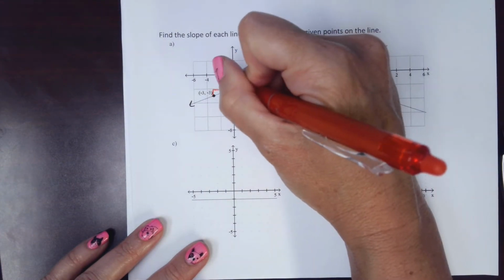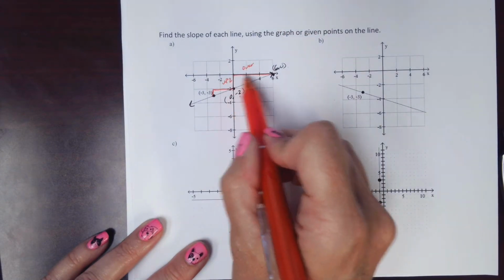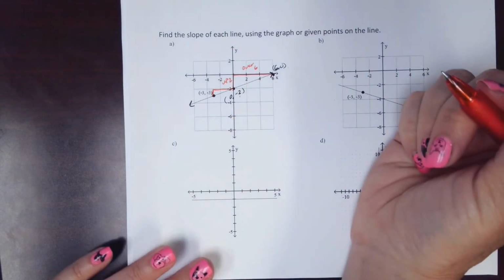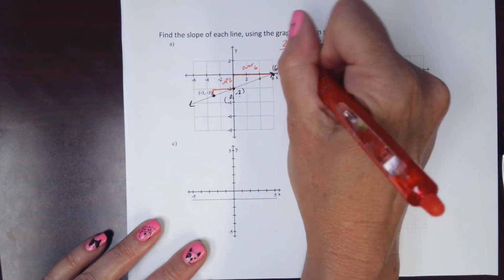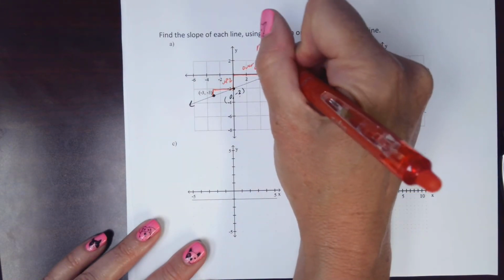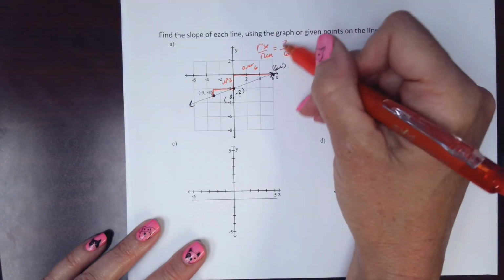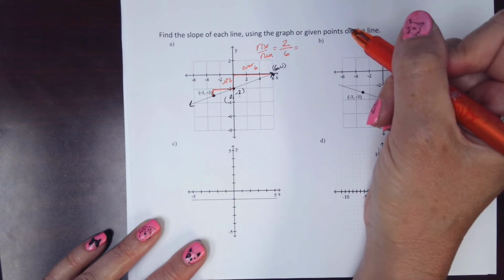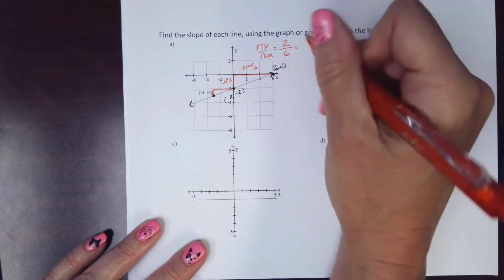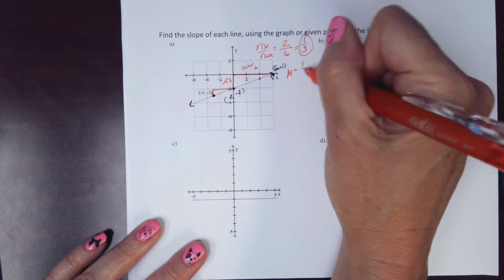So I'm going up 2, and then I'm moving over from 0 to 6, over 6. So my rise is up 2 over 6, rise over run. This is not in lowest terms. We always want to put things in lowest terms. I can divide out a common factor of 2, so I have a slope of a positive 1/3.